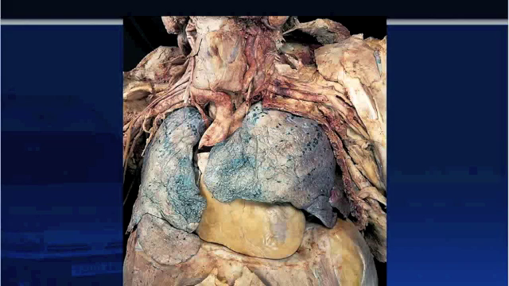The mediastinum is the space in the middle of the chest between the lungs. The mediastinum extends from the sternum to the spine, and it contains all the organs of the thorax: the heart, major blood vessels, esophagus, trachea, and nerves. It contains everything but the lungs.